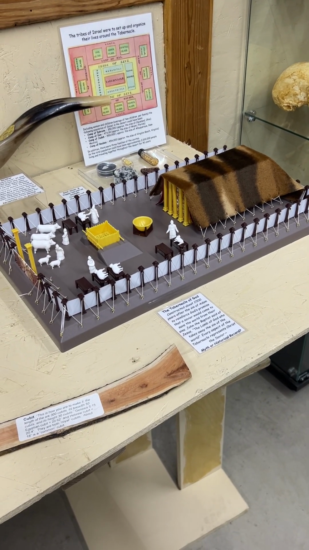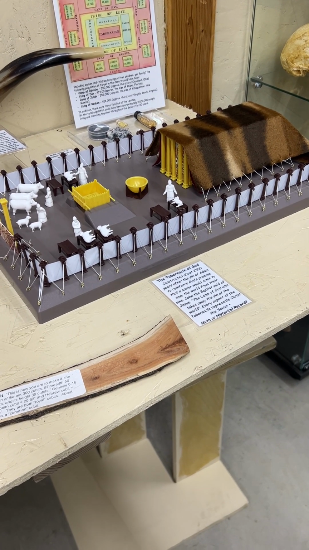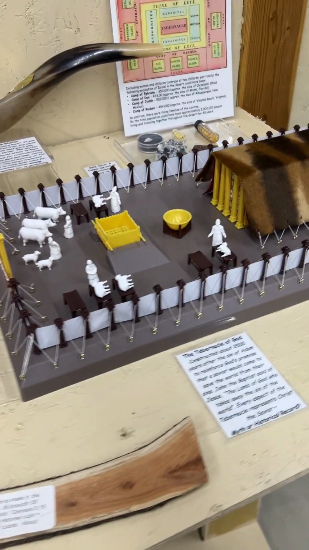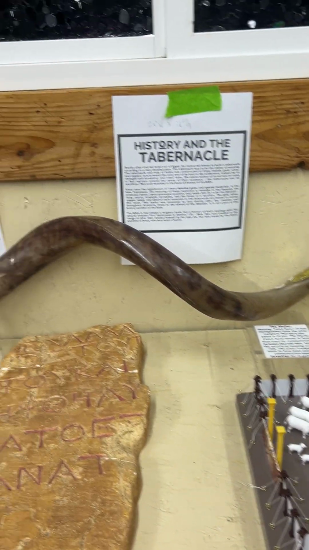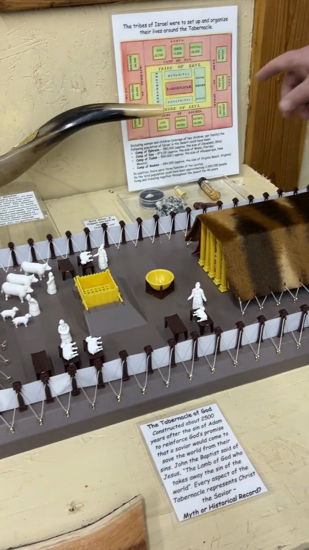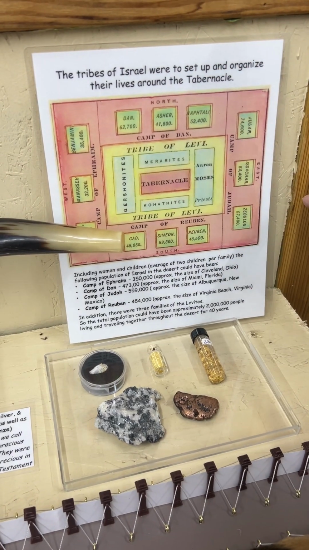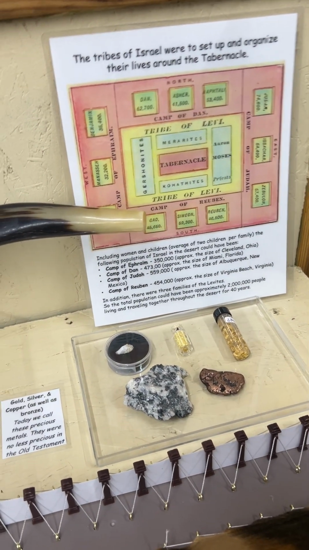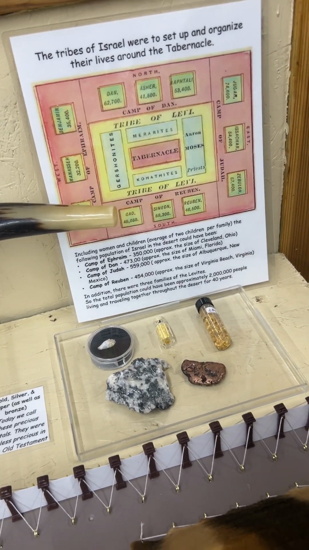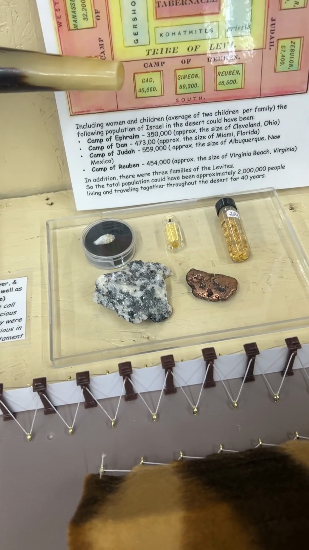And here, the tabernacle, originally set up to remind Israel of God, their provider. And of course, the tabernacle had the sacrifices. And it was to be set up right in the middle of all 12 tribes. They were to camp around it, to remind them that God was the center. And the things that went into the tabernacle, of course, are gold, copper, silver.